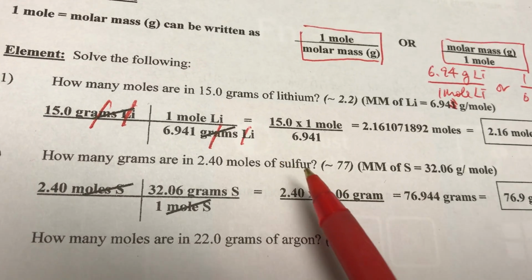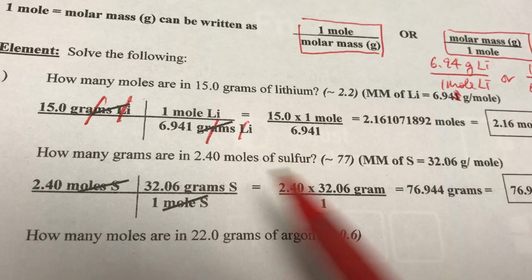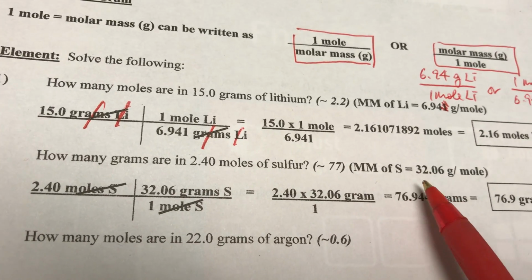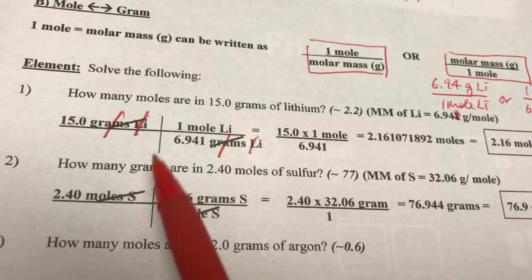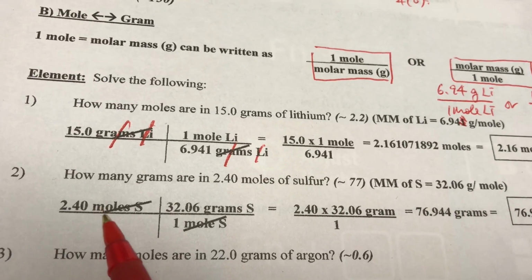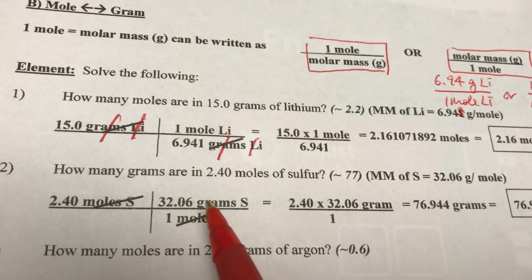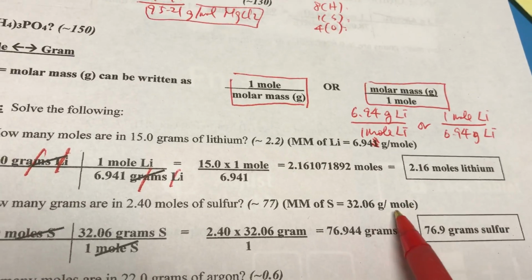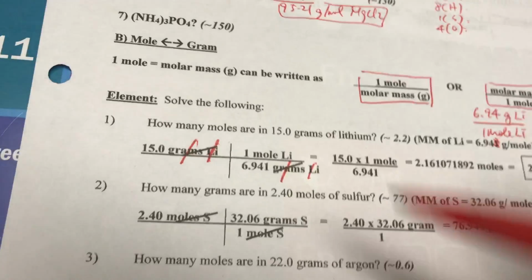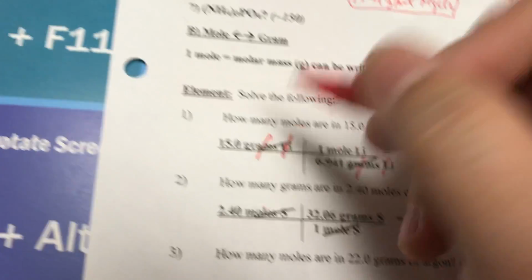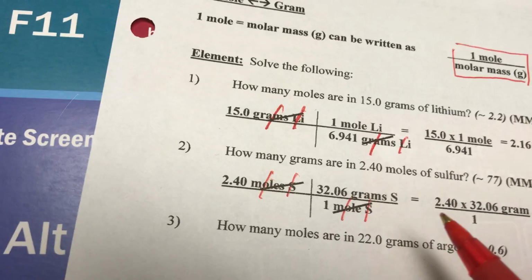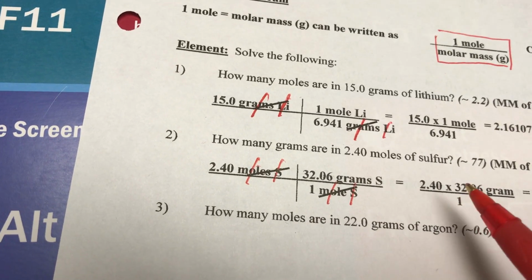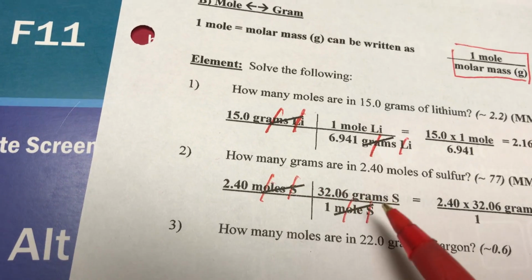If I give you 2.40 moles of sulfur, how many grams? So I need to find out the molar mass of sulfur, which is 32.06 gram per mole. Then I'm going to set up Superman, 2.40 moles of sulfur. Now in this case, I will put the mole on the bottom because I want to cancel the unit. So I'm going to cancel mole and mole, sulfur and sulfur. So I put 1 mole sulfur on the bottom, 32.06 gram on the top, because I want to cancel the unit and what it is.